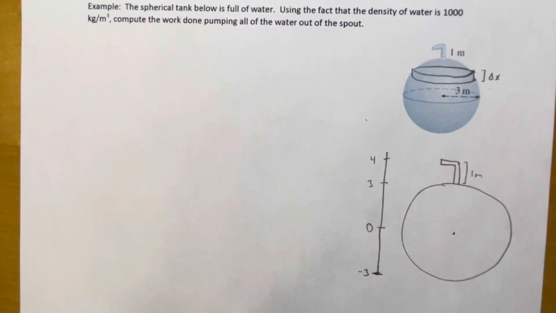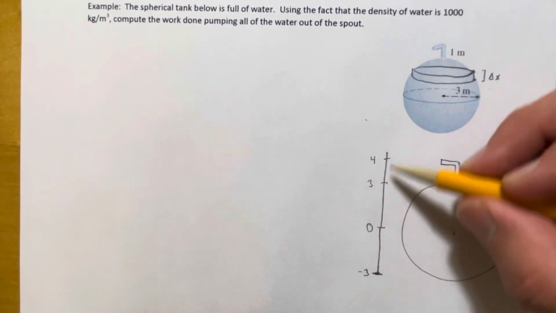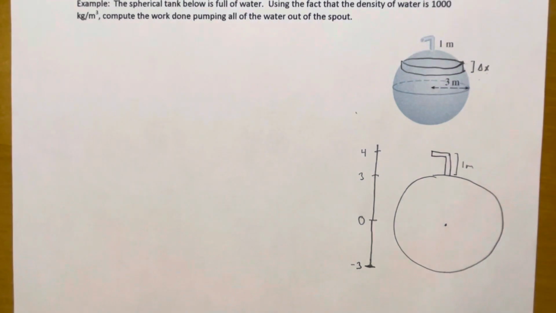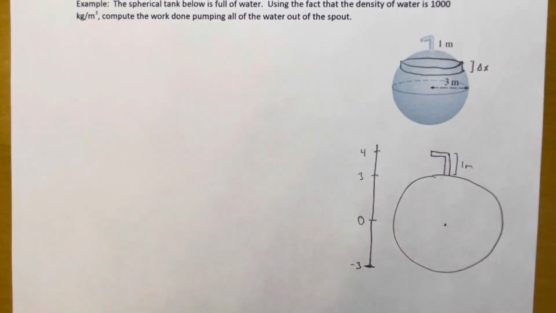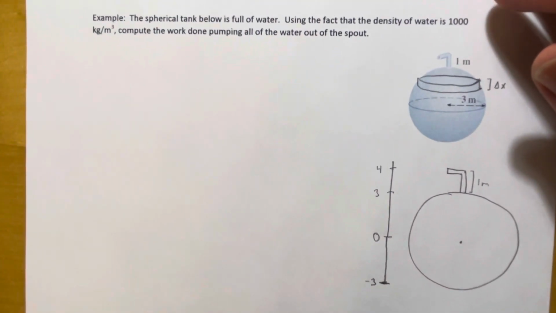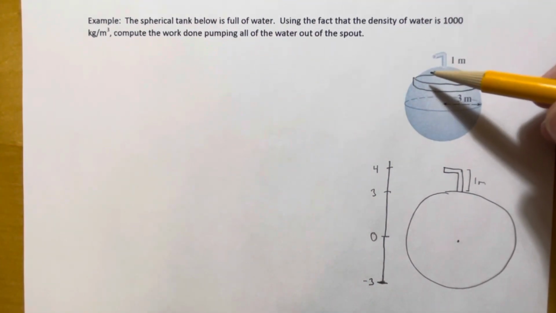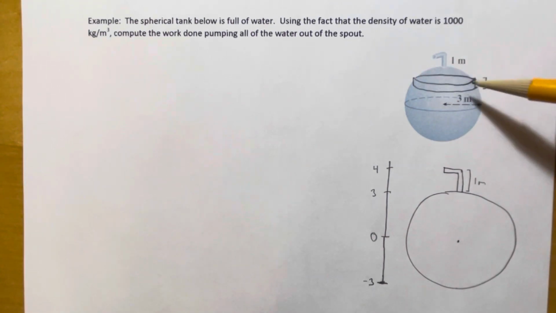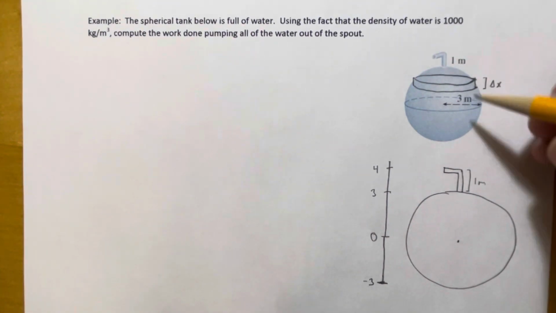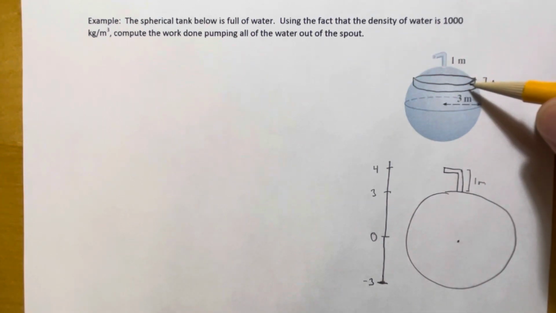That would take me to -3. So these are just some relevant points that I'm labeling on my coordinate system here, my coordinate axis. Now, what do I want to do to start working through the problem? Well, again, remember, we wanted to choose individual layers of water that we're going to approximate with cylinders, okay?